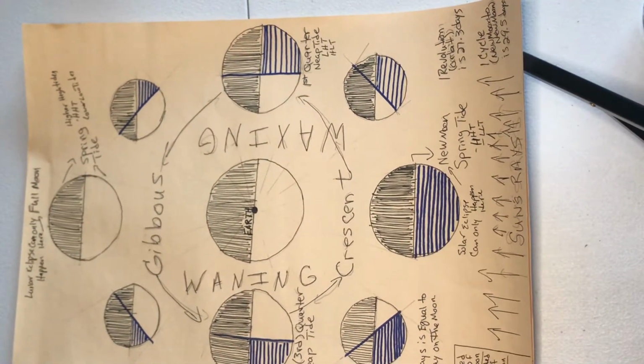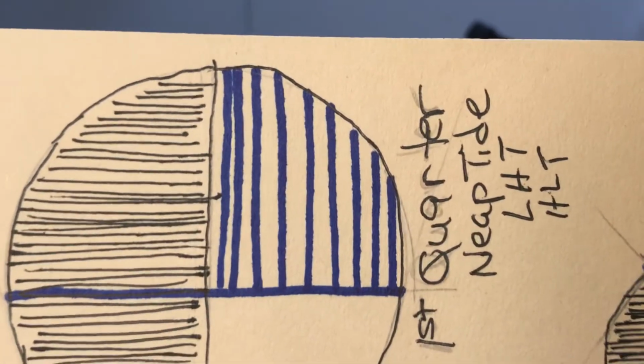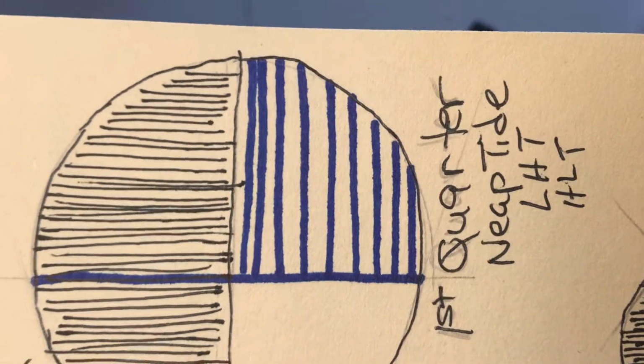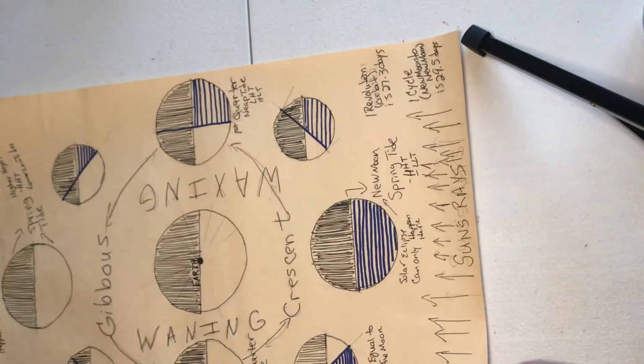And then at first quarter and third quarter, we want to write neap tide. Just like that. First quarter, neap tide. On the other side, third quarter, neap tide. And I will tell you what the abbreviations are right there in just a moment.